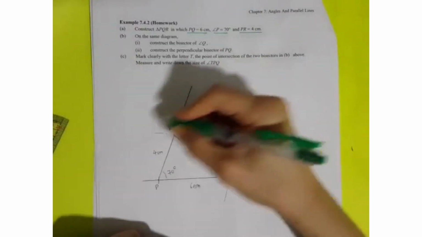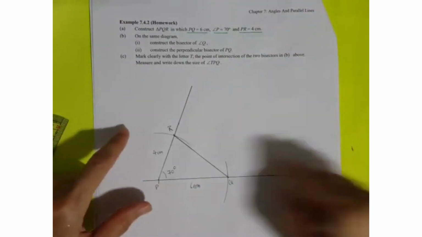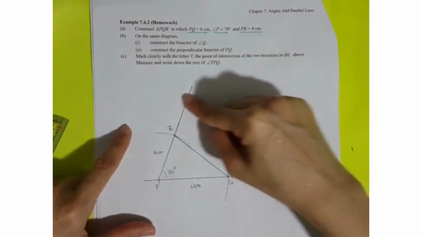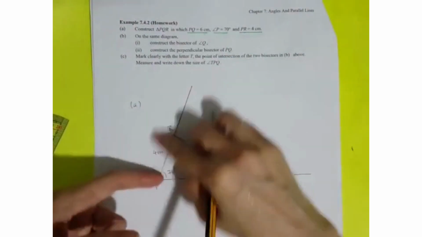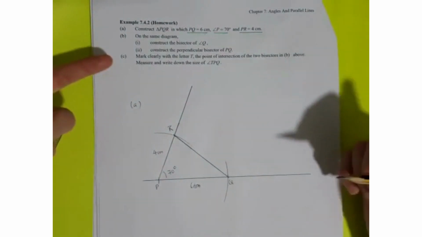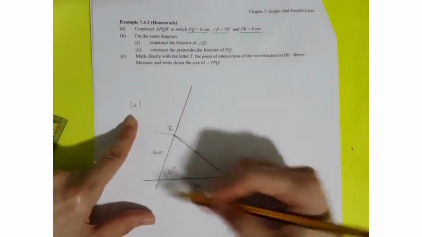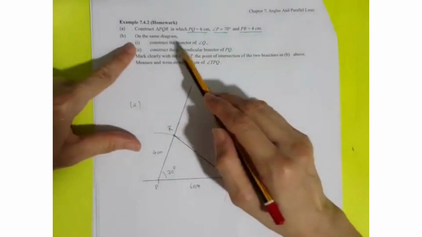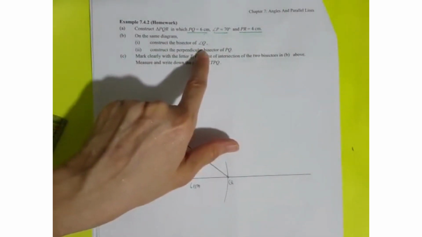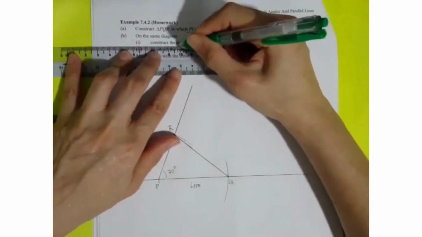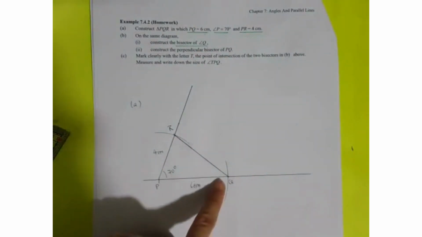Okay, part B. You have two parts. Part A is the whole thing. Unless you want to label it as A, I will just presume it's understood. If you want, you can just label it, but usually if this is the entire one, there's no necessity. But it's better to label this part A. Then B: construct the bisector of this angle Q, which means they want you to draw an angle bisector at the angle Q. So next we go to angle Q.